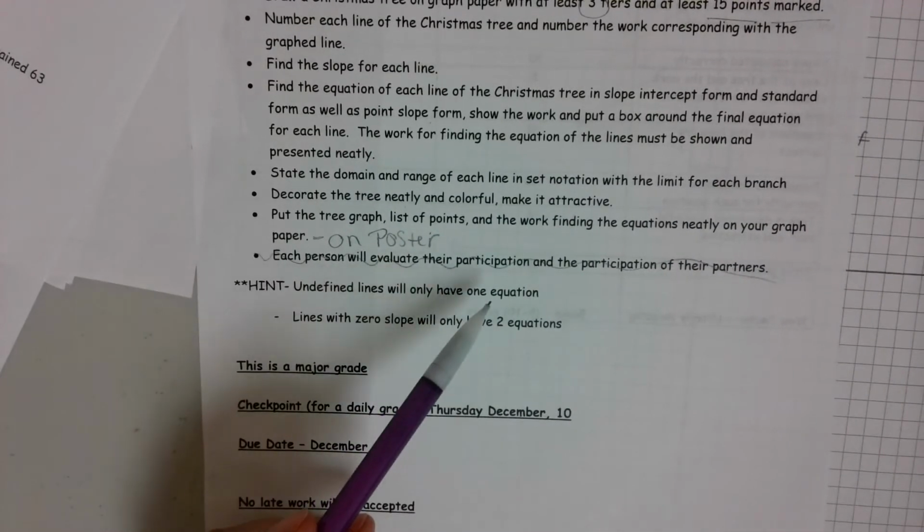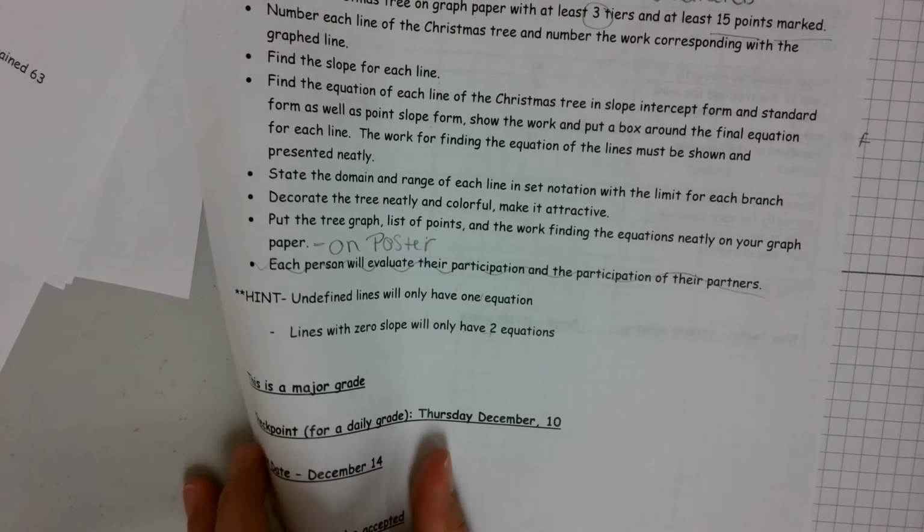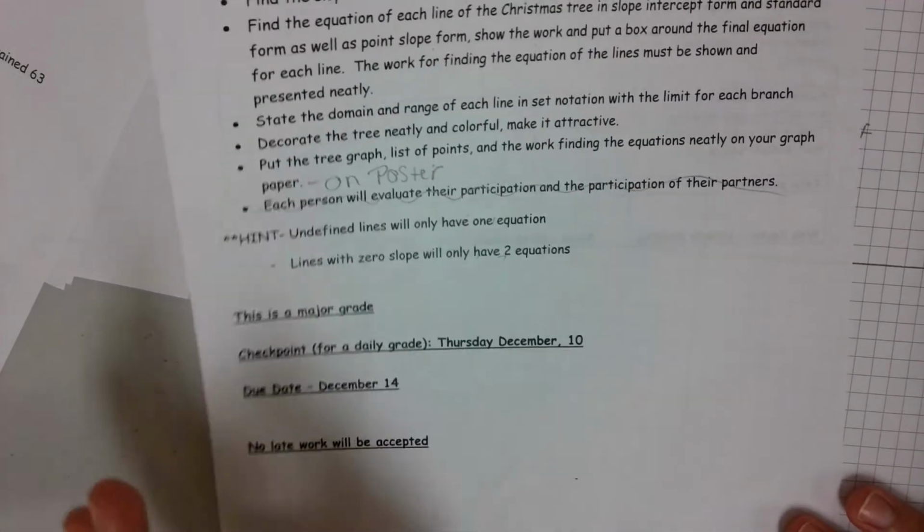Undefined lines will only have 1 equation, and lines with 0 slope will only have 2 equations. You will still tell me their domain and range, but that's just a hint. This is a major grade.